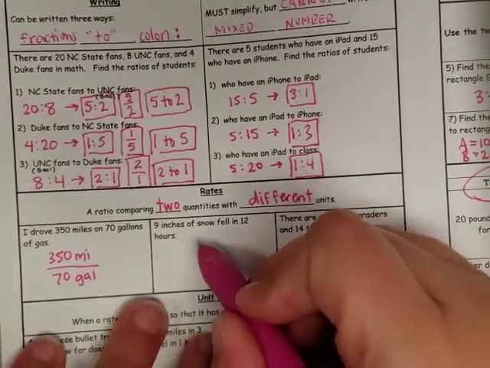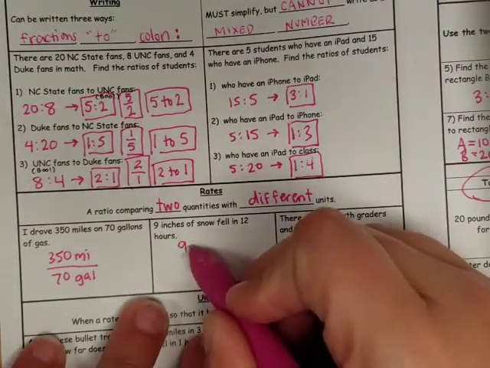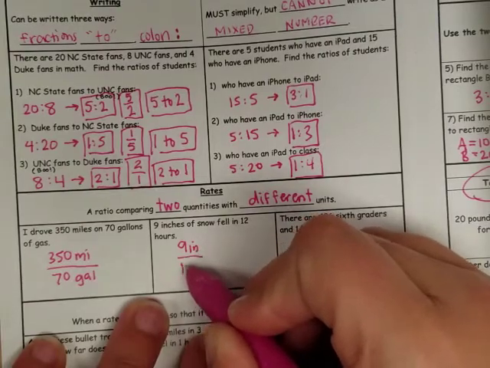All right, 9 inches of snow fell in 12 hours. So 9 inches, 12 hours.